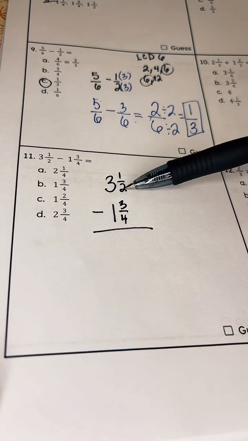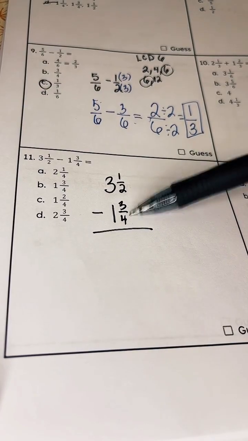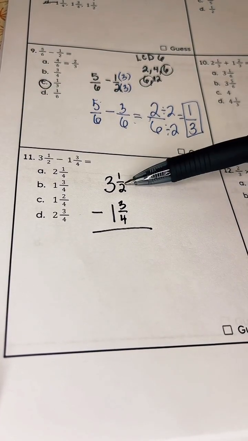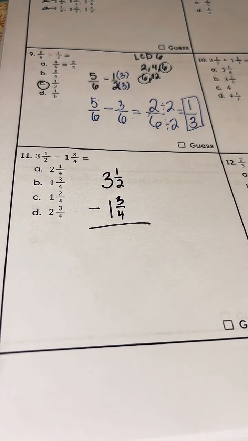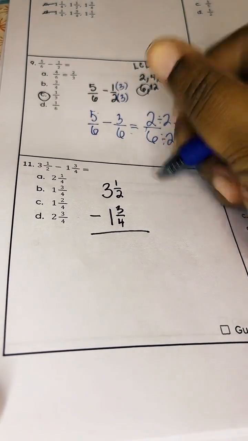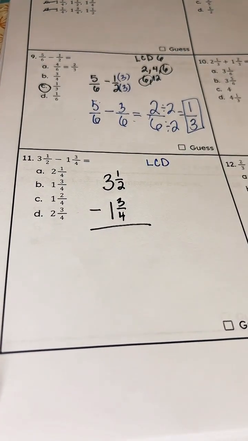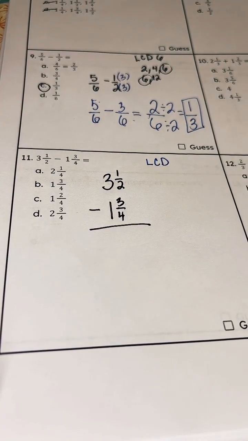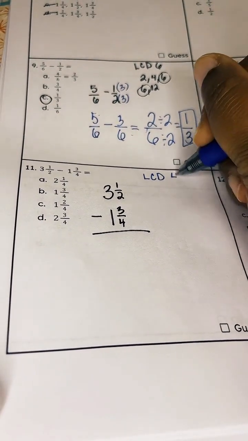First off, we can't subtract these fractions right now because we don't have the same common denominator. So let's handle that first, okay? What's our common denominator? Let me see it in the chat. What's our LCD? 4. Good, Jasmine. Good, Mira. Yes, it is 4.